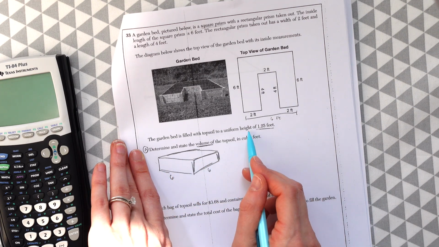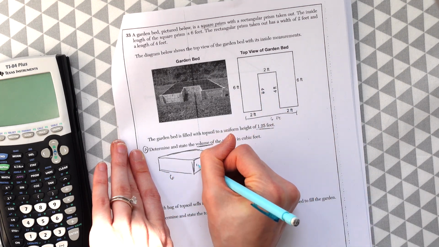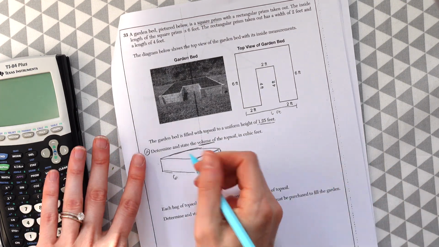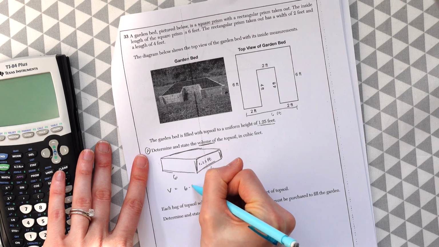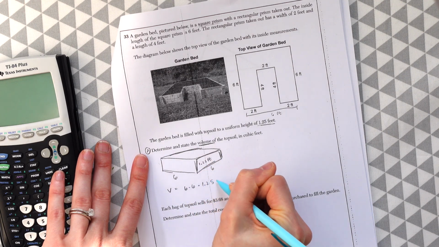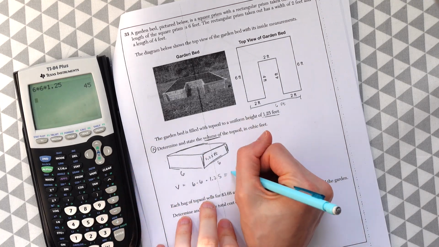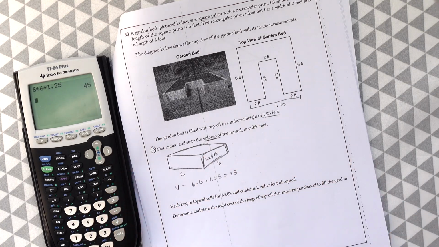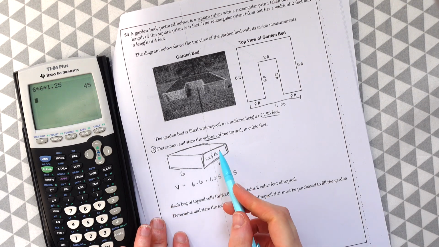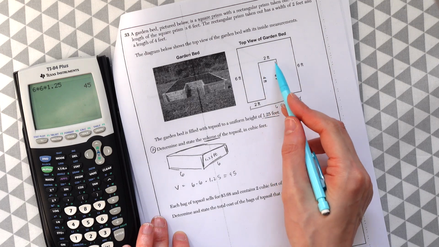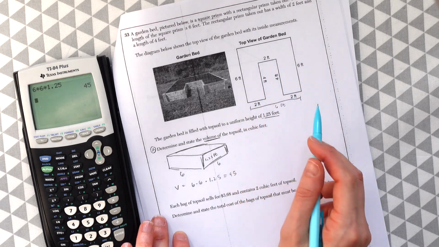And then the height, which they don't picture here, is 1.25 feet. So if we wanted to find the volume of this shape, it would be 6 times 6 times 1.25, which is 45. So be careful here because that's not our answer. This is just the entire volume of the whole square prism as if there wasn't a hole in it. But we need to account for the hole.